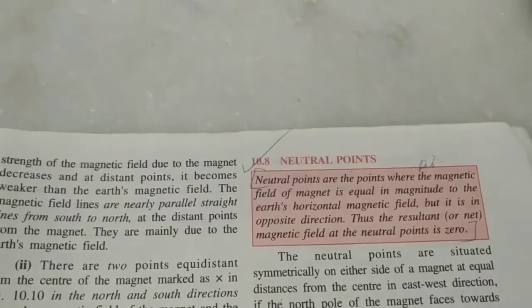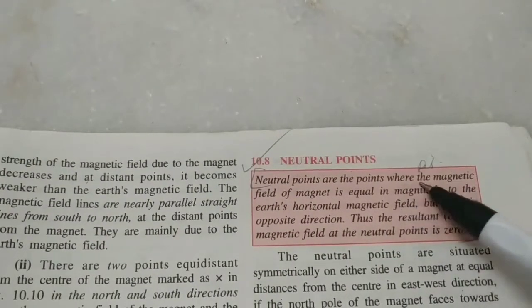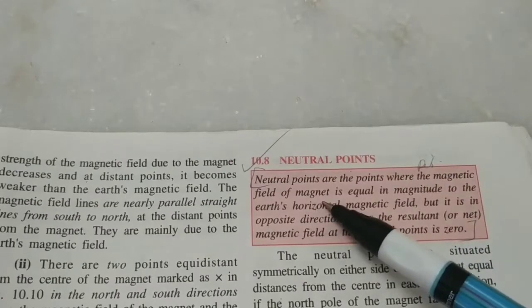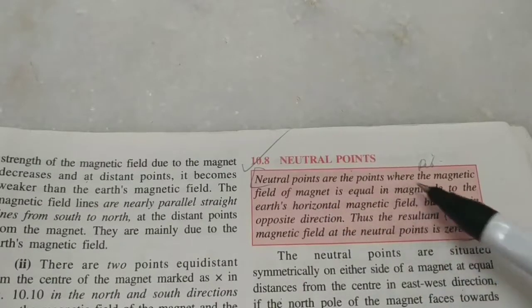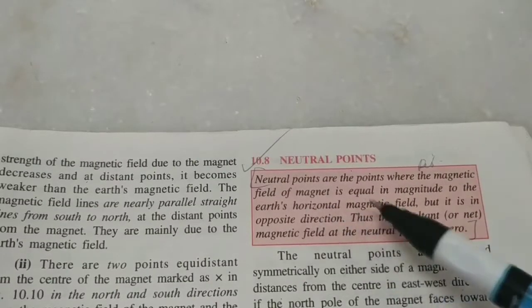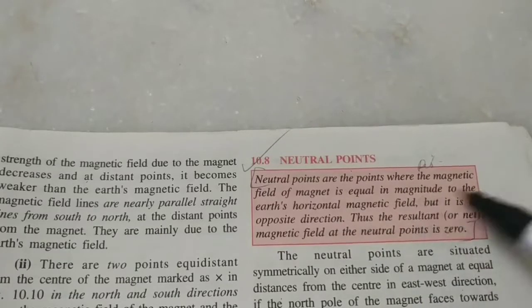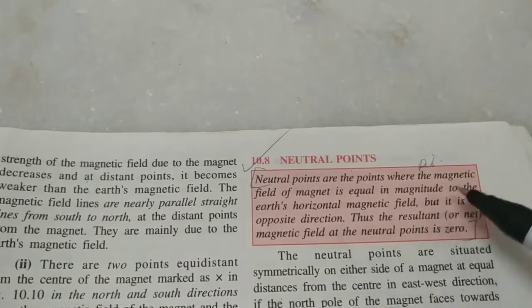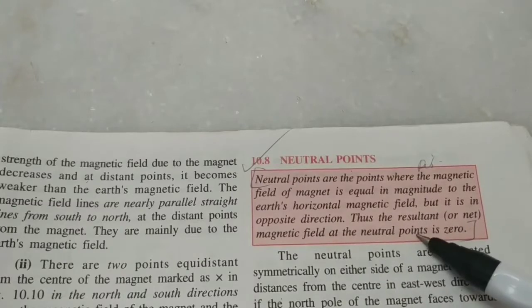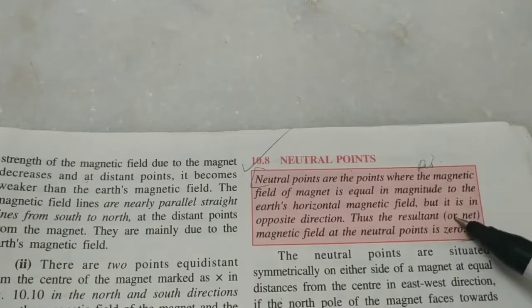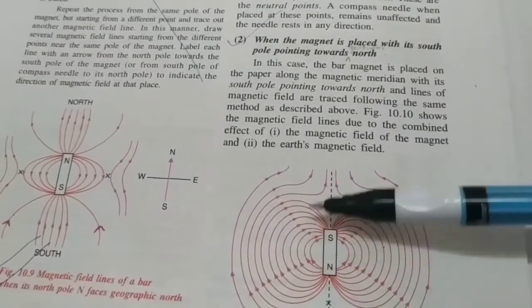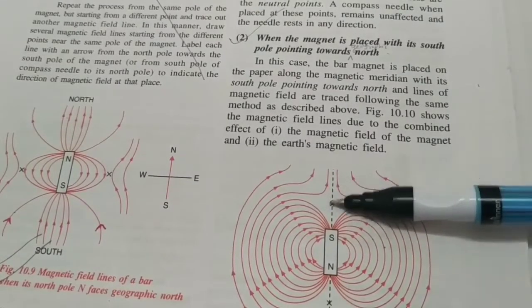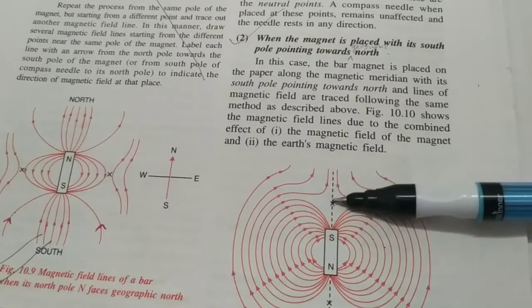Neutral points are the points where the magnetic field of the magnet is equal in magnitude to the Earth's horizontal magnetic field, but in the opposite direction. So the resultant or net magnetic field at the neutral point is zero. Simply speaking, the bar magnet's magnetic field is neutralized by the Earth's magnetic field at a point. So overall, there is no magnetic field left at all.